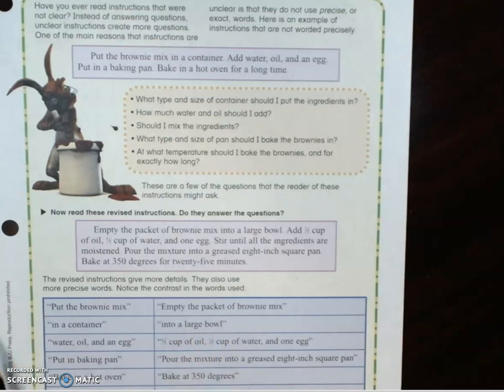Well, let's go further. Put the brownie mix in a container, water, oil, and an egg. Well, right here in the more precise wording, it says empty the package of brownie mix into a large bowl, 1/2 cup of oil, 1/2 cup of water, and 1 egg. Way clearer. This person doesn't have to wonder at all how much of the oil, water, or how many eggs is needed. Let's look at this one. Put in baking pan. Well, right here, they were way more precise. Pour the mixture into a greased 8-inch square pan.